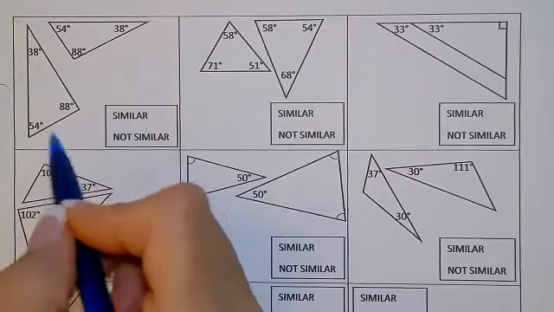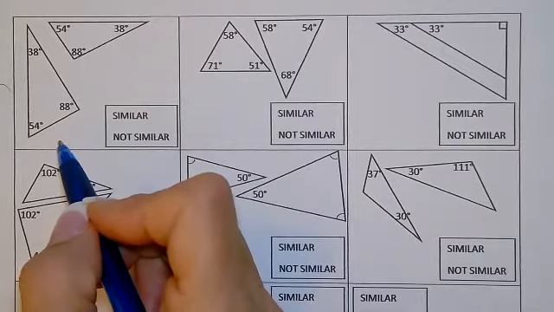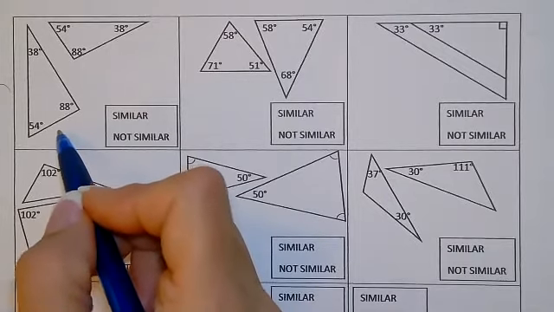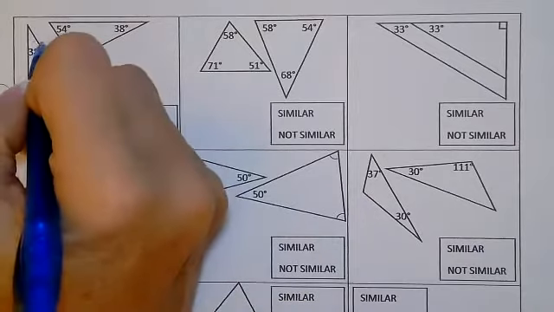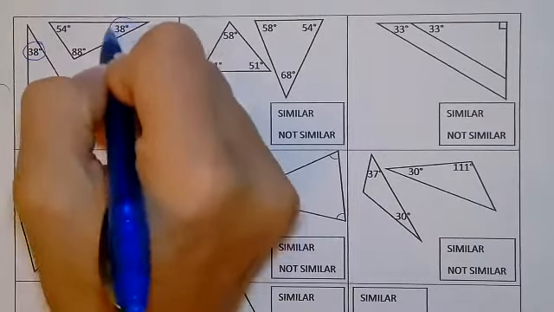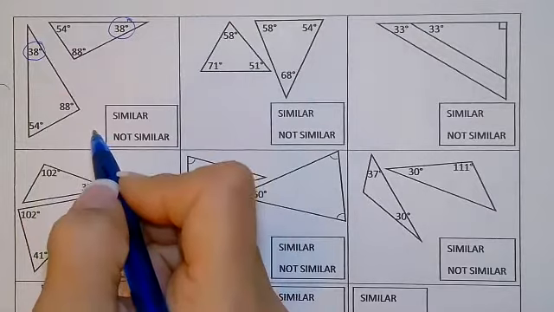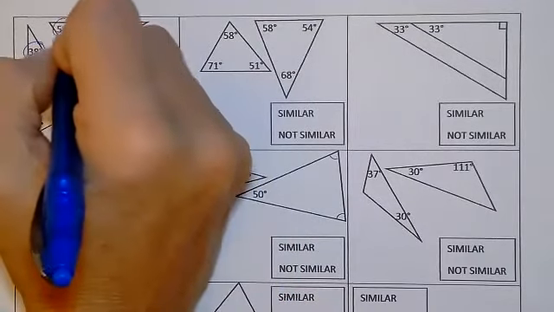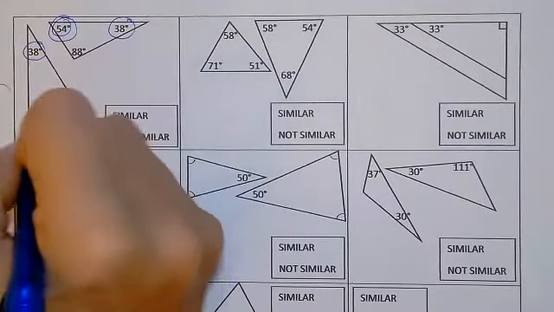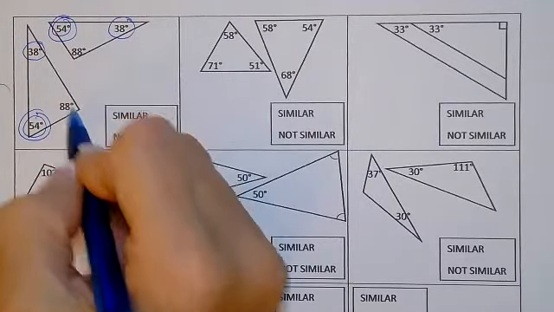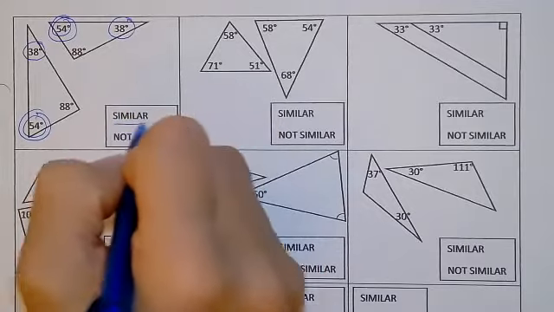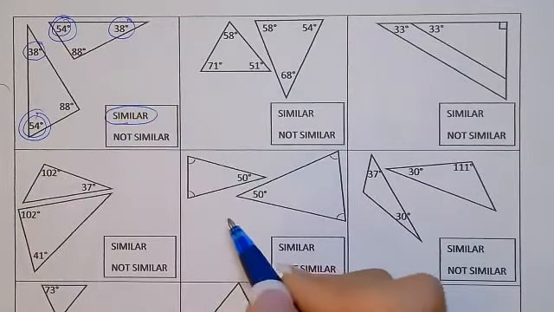Okay, let's determine whether these triangles are similar or not similar. So I need to find two angles that are congruent. So I have 38 and 38. I have 54 and 54. Not only that, but they gave me 88 and 88. So these are definitely similar.